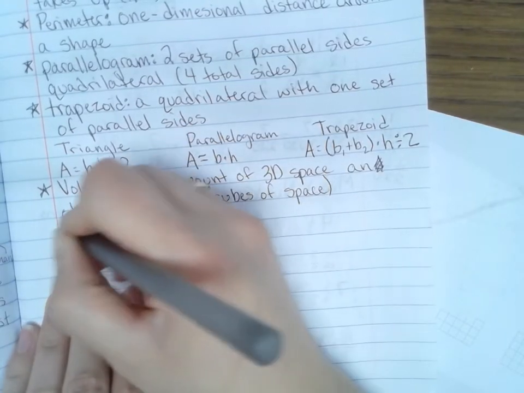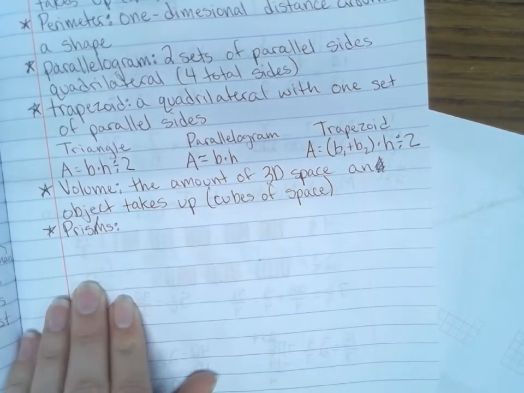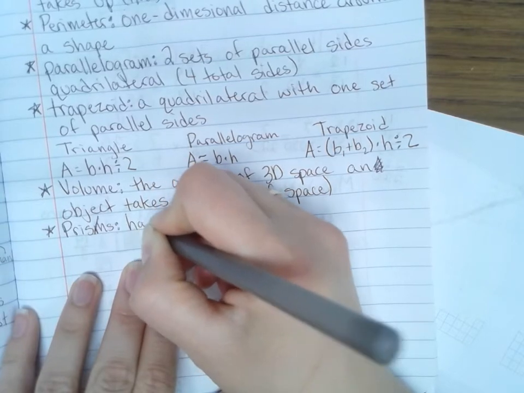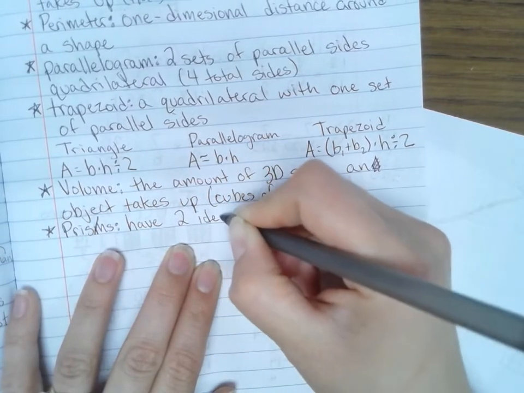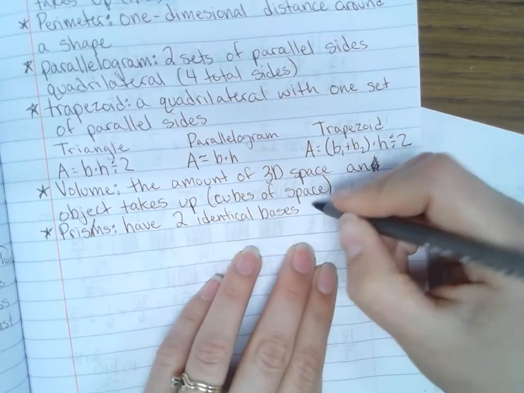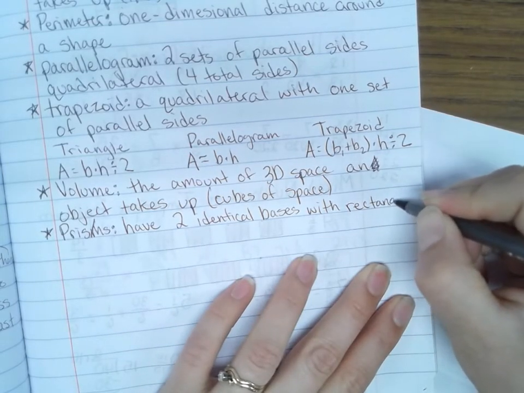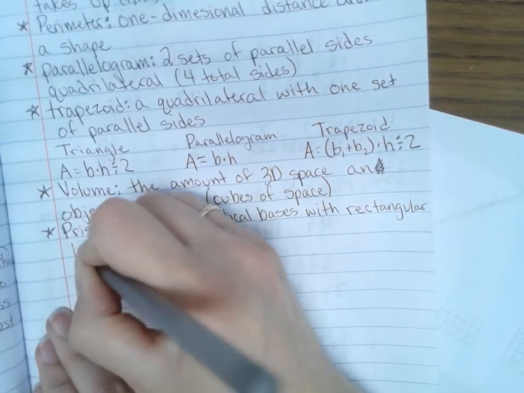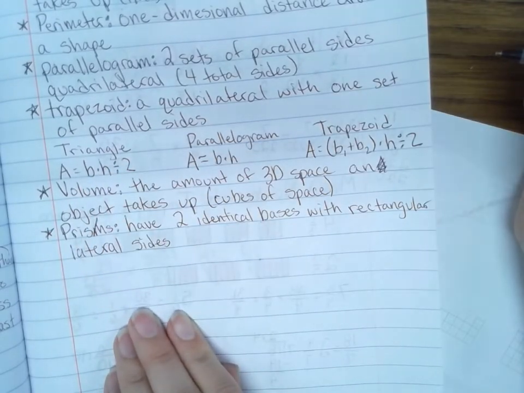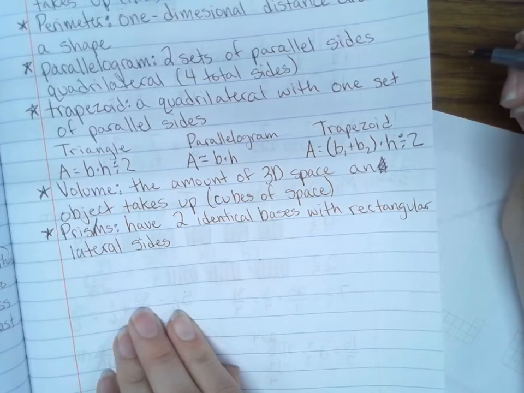Is the, oh, first of all, we need to talk about prisms. Okay, prisms have two identical bases with rectangular lateral sides. Okay, you can have triangular prisms, rectangular prisms, trapezoidal prisms. It depends on the base.